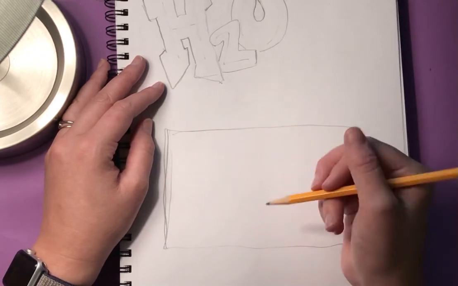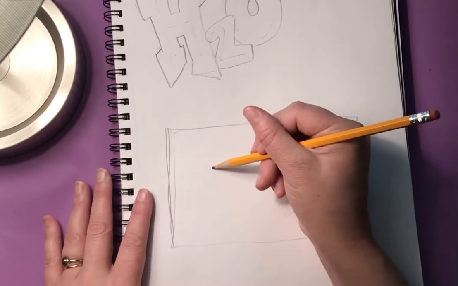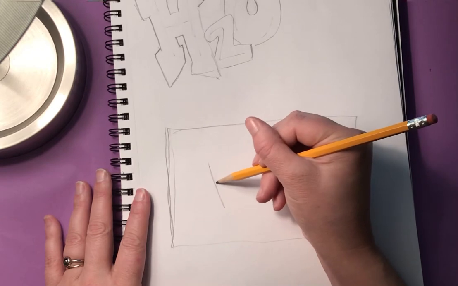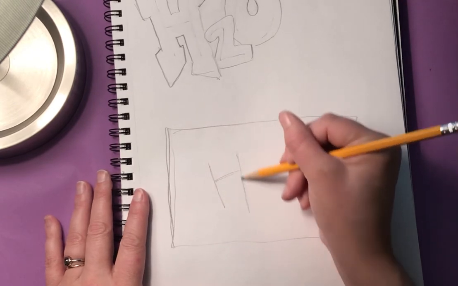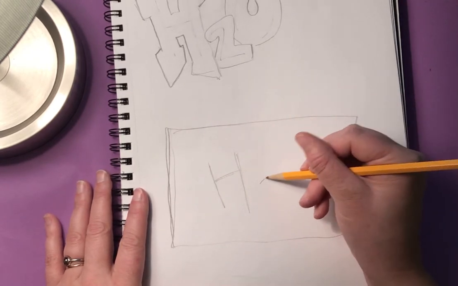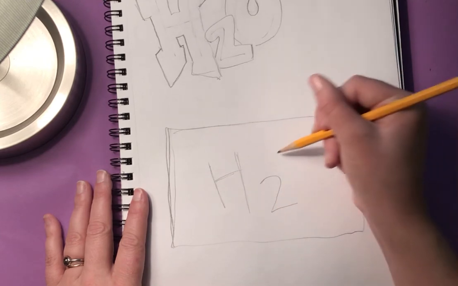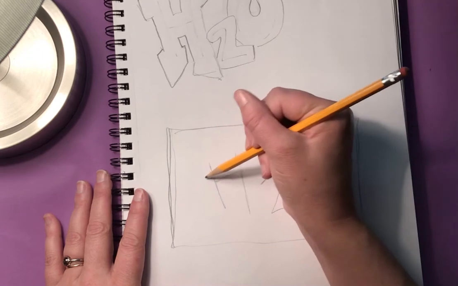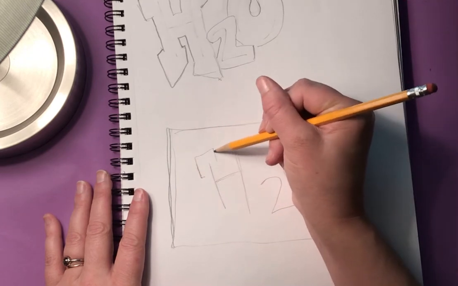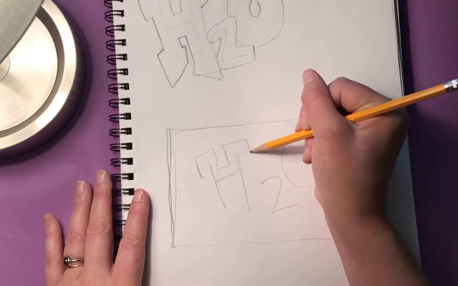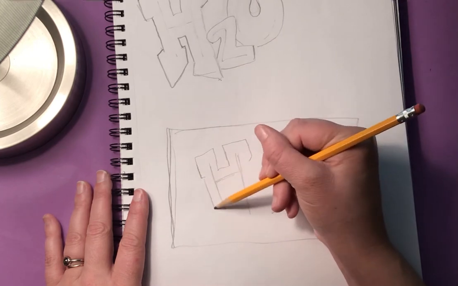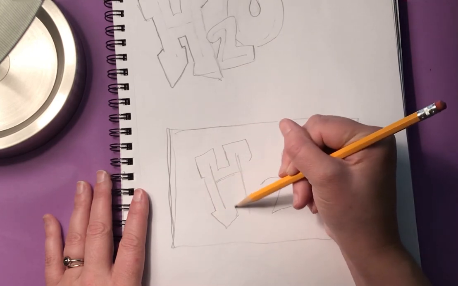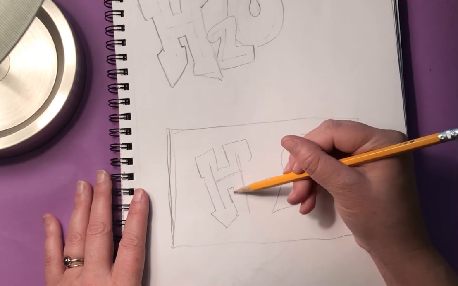So right here on my paper, this will be my final paper. You do want yours to be nice and big. So I'm gonna do an H here, my 2, my O, and I'm just sketching it out kind of like what I did before. You can go back and change it a little bit if you want.